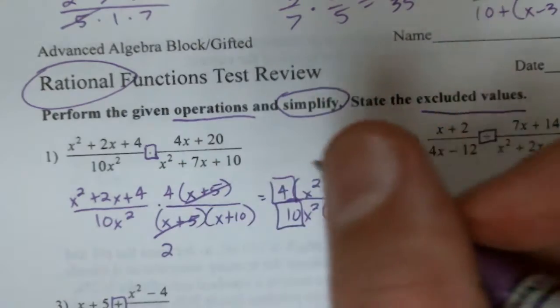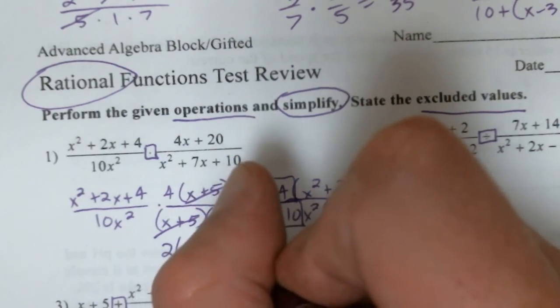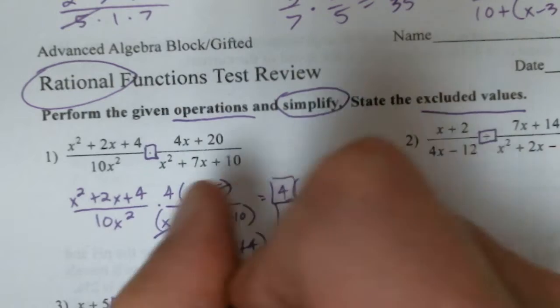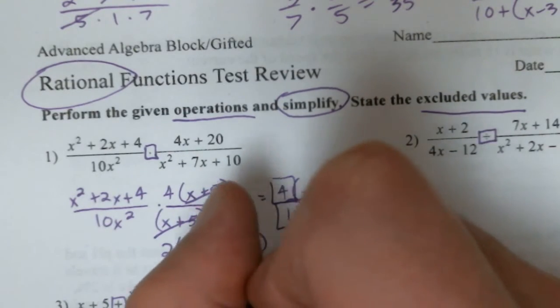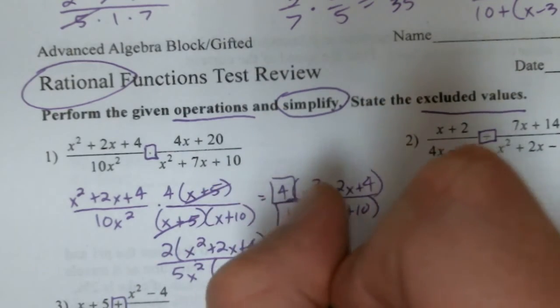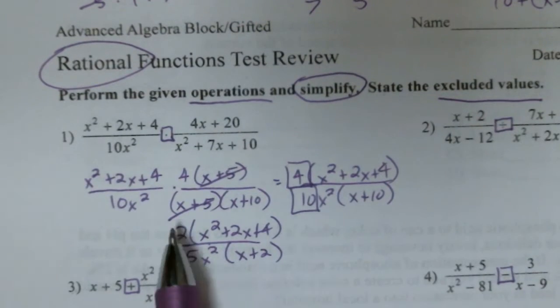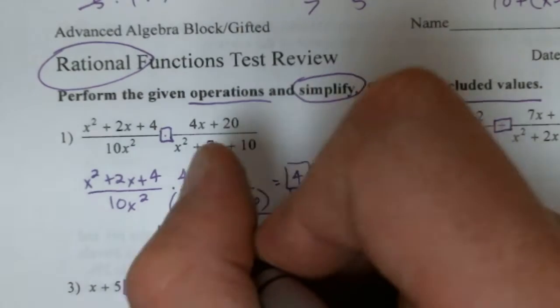So my final simplified answer is 2 times x squared plus 2x plus 4 over 5x squared times x plus 2. So all I did was I took 4/10 and I reduced it to 2/5. Okay, so that is my simplified expression.